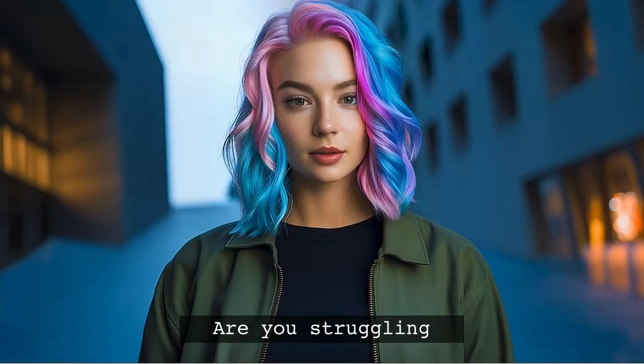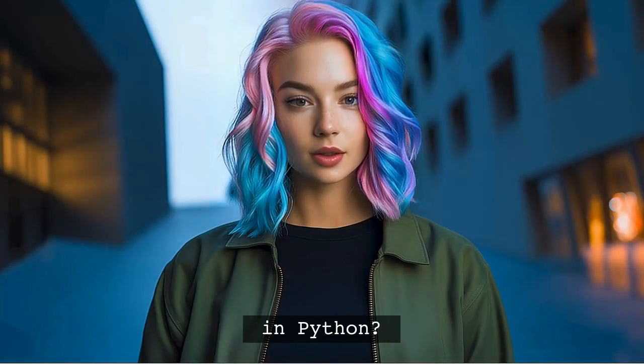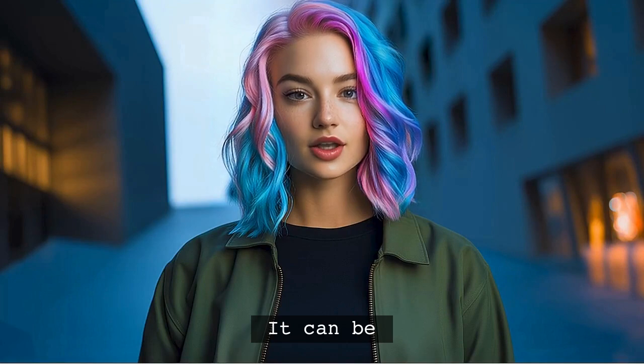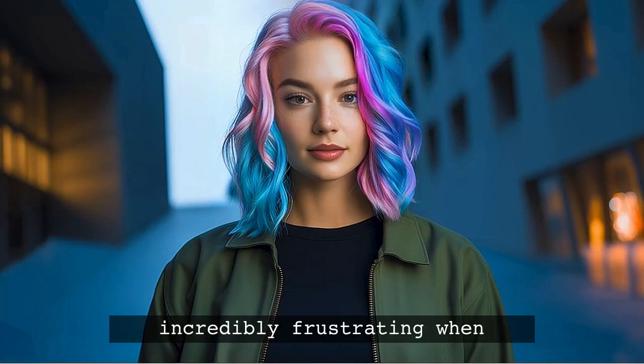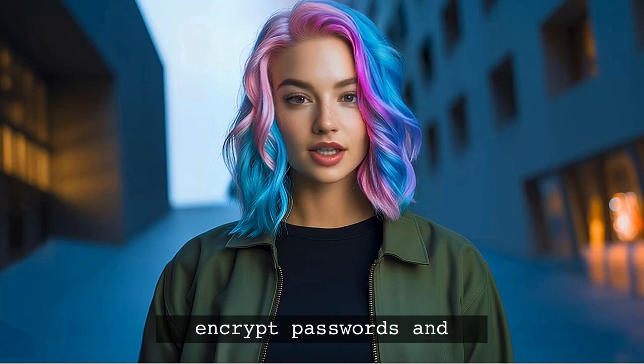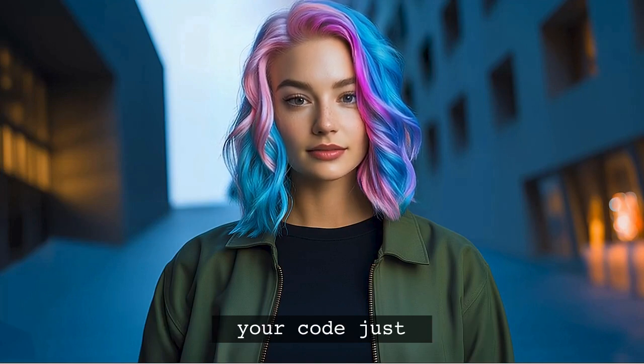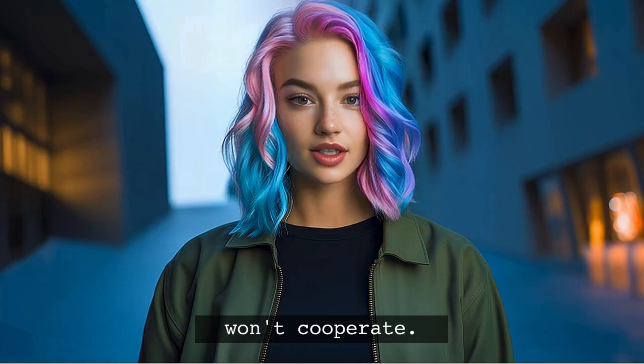Are you struggling with an import error in Python? It can be incredibly frustrating when you're trying to encrypt passwords and your code just won't cooperate. If this sounds like you, stick around because we're going to solve this issue together.